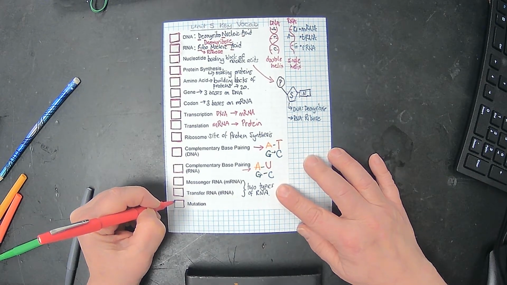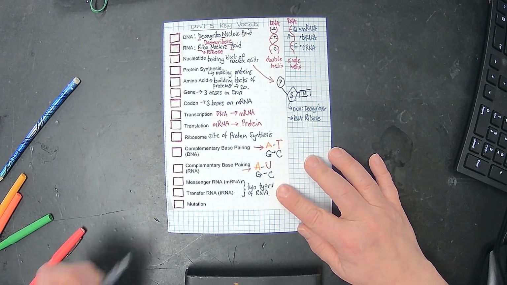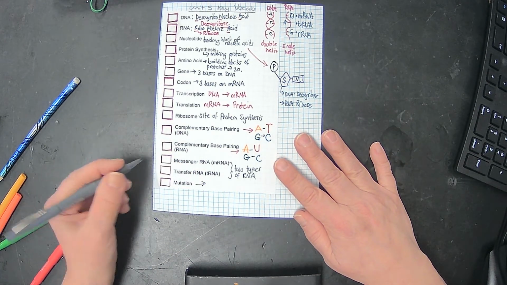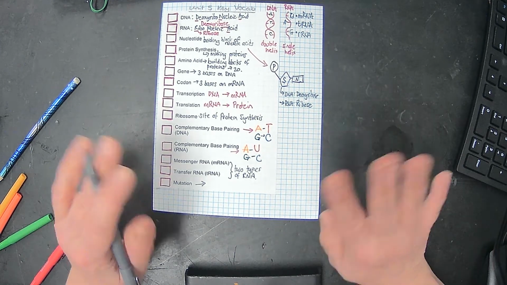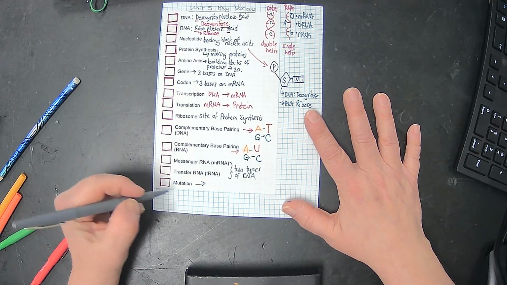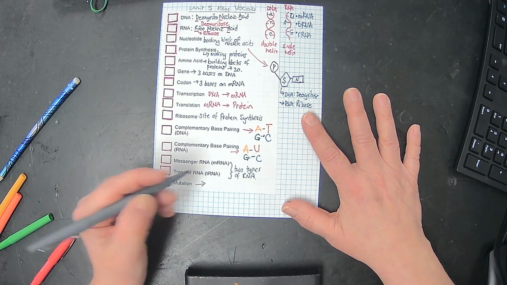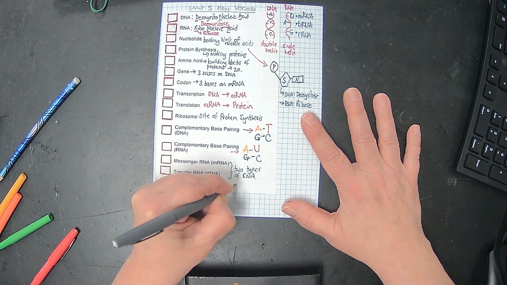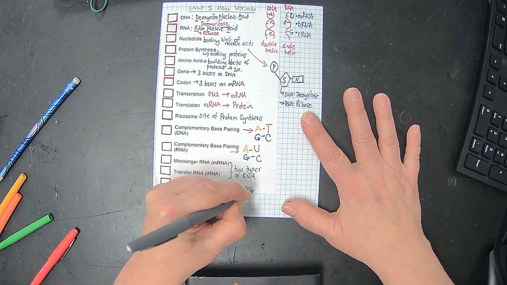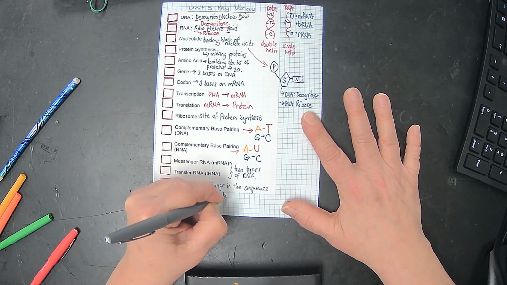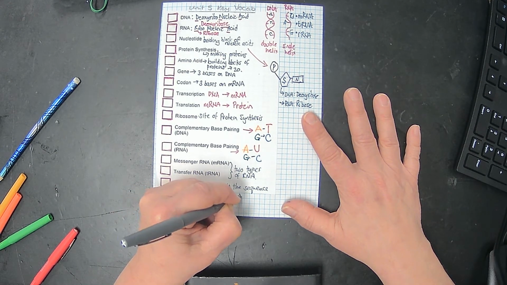Okay, and that finally leaves us with this one, mutation. A lot of people get really confused and worked up about mutations. Mutations are not difficult. We talked a little bit in the breakdown about how sometimes they can be neutral, they have no effect, and sometimes they can be bad, and sometimes they can be good. But basically, what do we need to know in terms of a mutation? It is nothing more than a change in the sequence of nitrogen bases in a DNA strand.